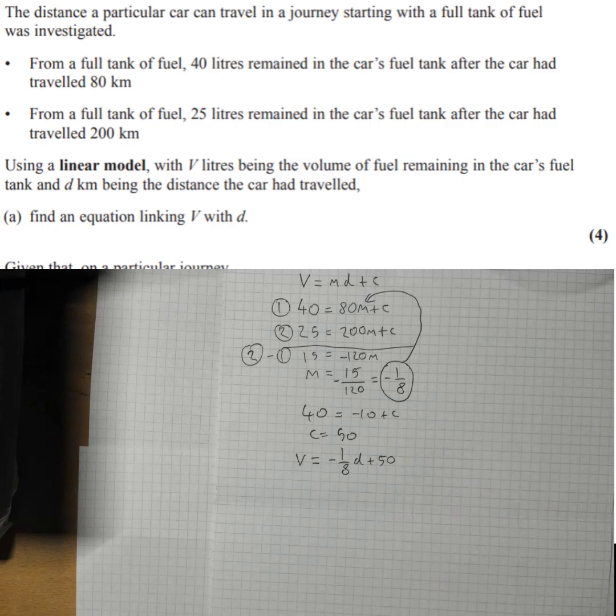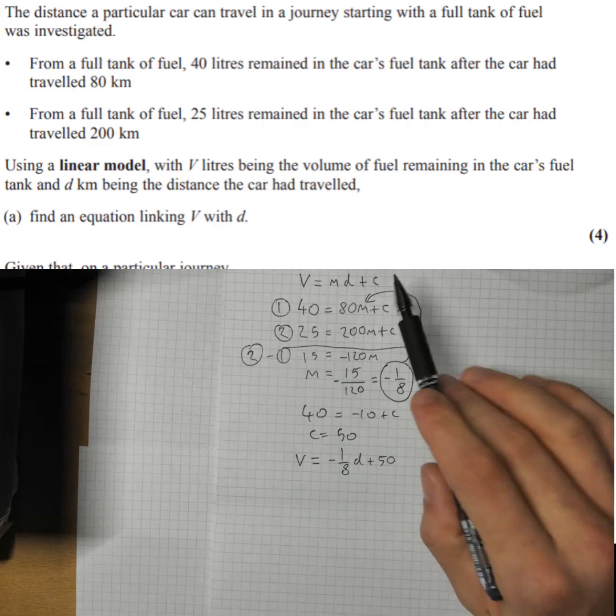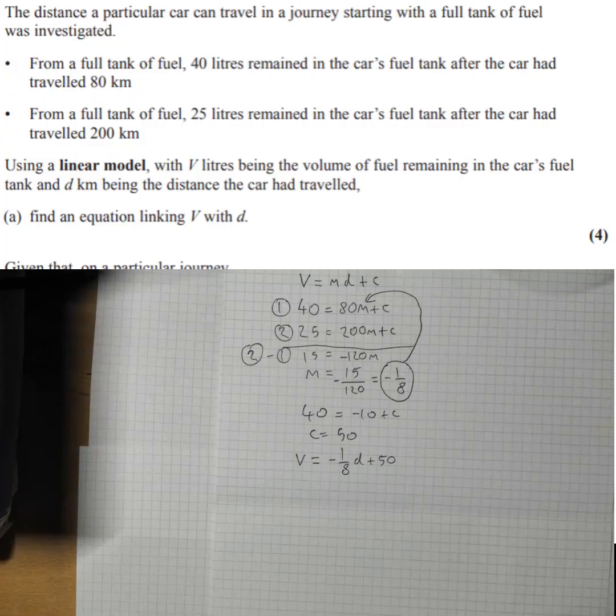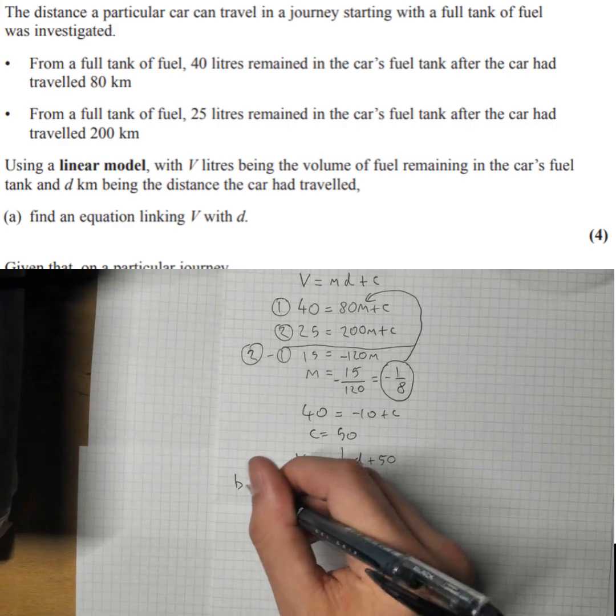Generally standard, they give you two sets of information, therefore you're going to be able to use a pair of simultaneous equations, and you'll be able to subtract one from the other. So cancel the y-intercept off and find the gradient first, substitute it back in, and you'll have your y-intercept then. Let's have a look at part B then.